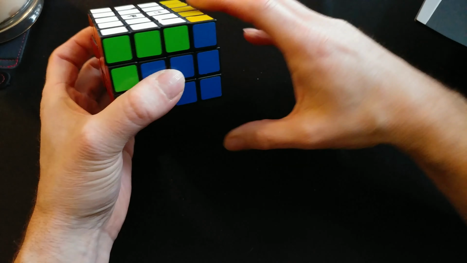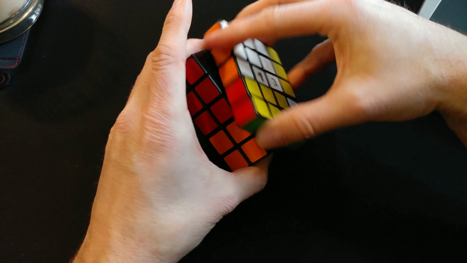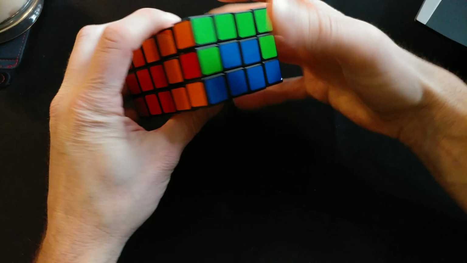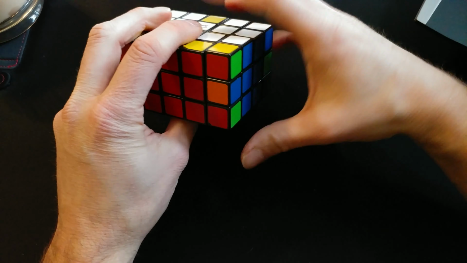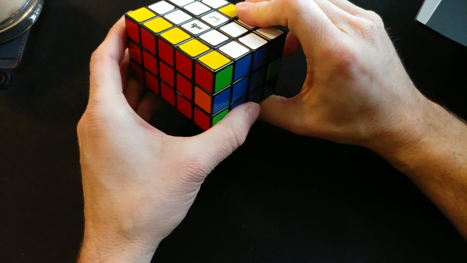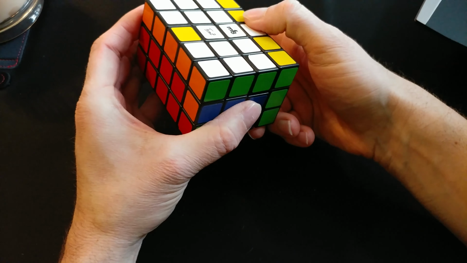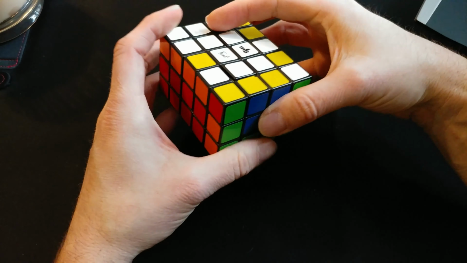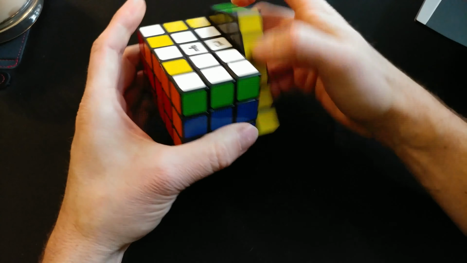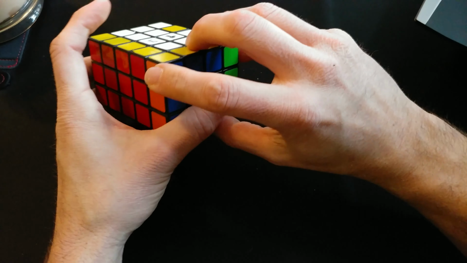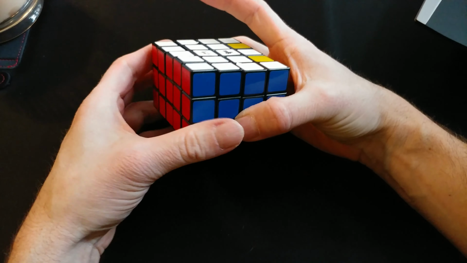So up 2, R2, F2, up 2, F2, R2, up 2, F2. Swap this one, up 2, R2, F2, up 2, F2, R2, up 2, F2, and swap this back.